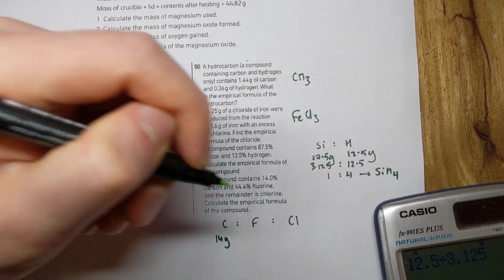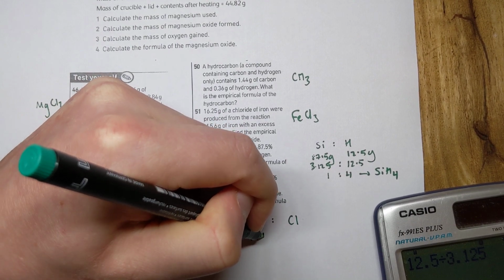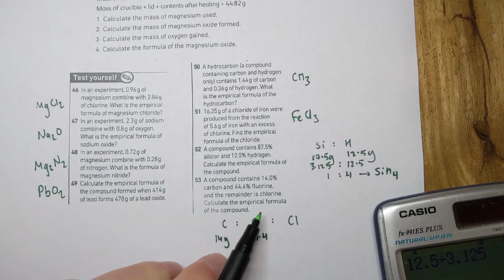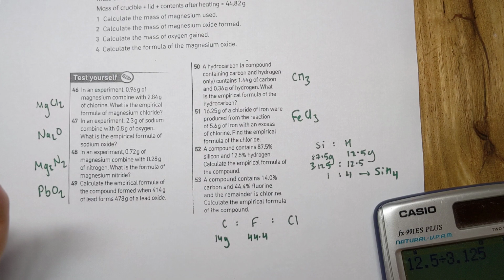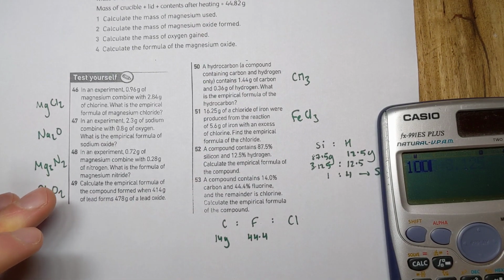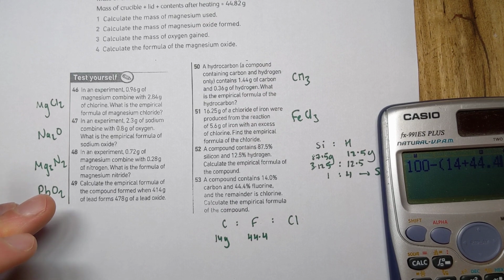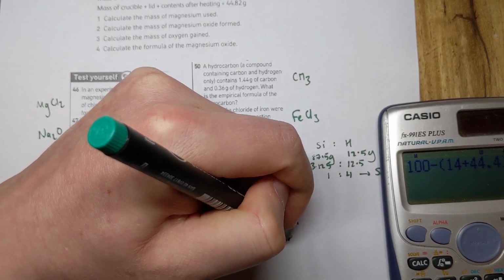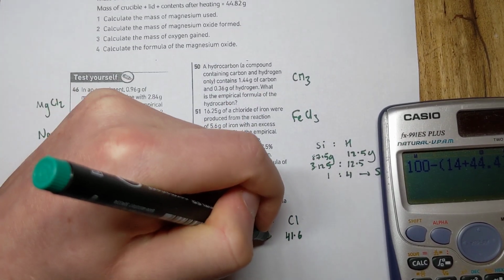14 grams of carbon, 44.4 grams of fluorine. The remainder is chlorine, therefore I have to take these percentages away from 100 because percentages are out of 100. So 100 minus 14 minus 44.4 gets me 41.6. So that's the masses.